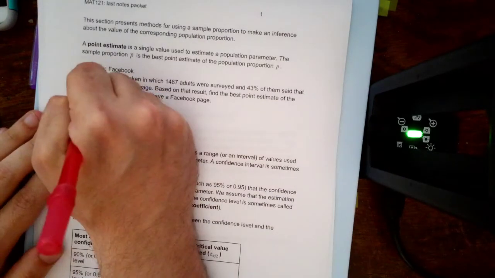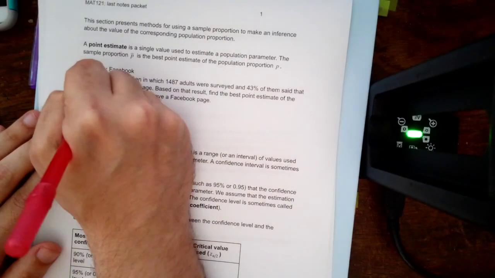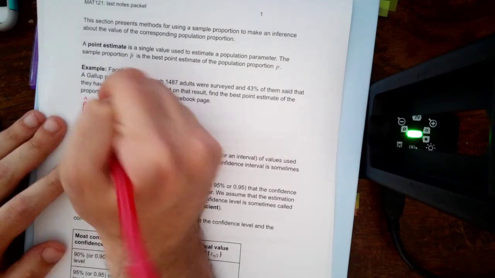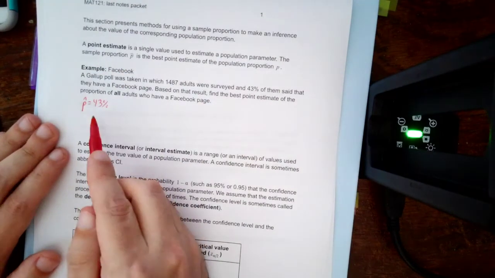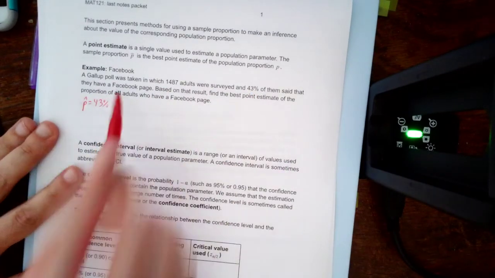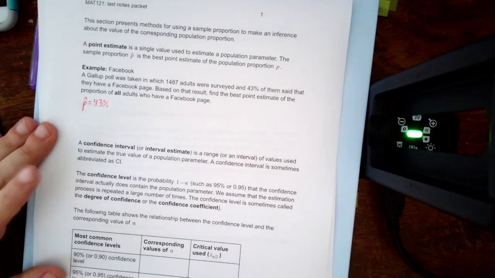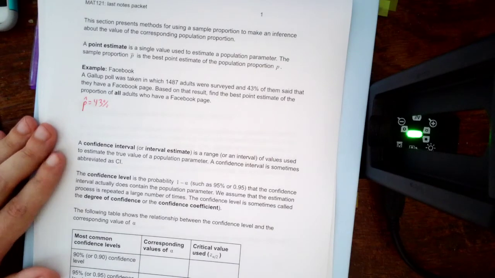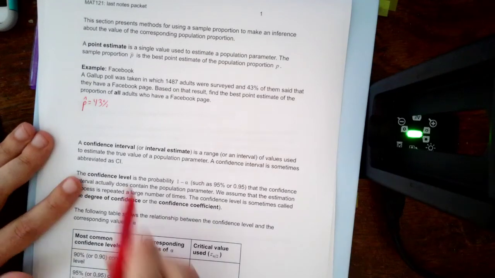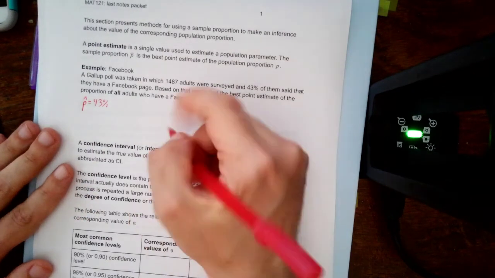Well, the sample proportion that was given, p hat, was 43%. We were given that in our sample, 43% of them have a Facebook page. Now, if I had to take a guess at what the overall percentage would be for everybody, it doesn't seem unreasonable to just guess that same number.